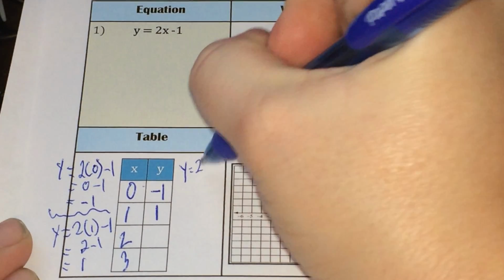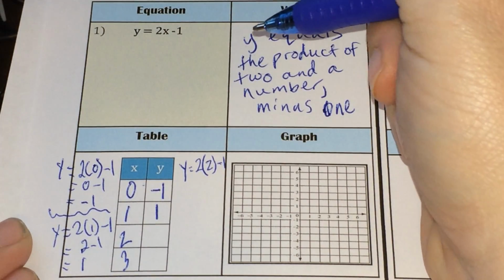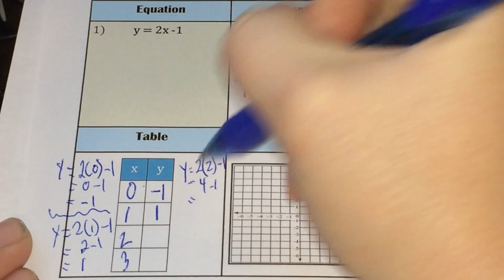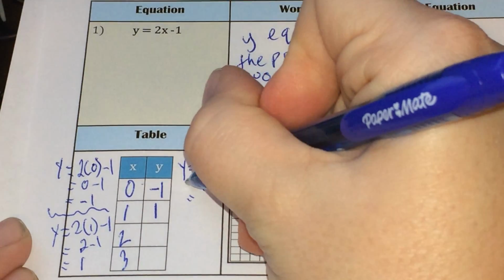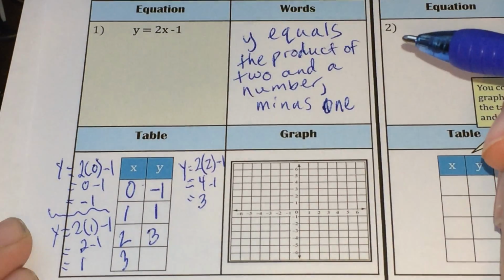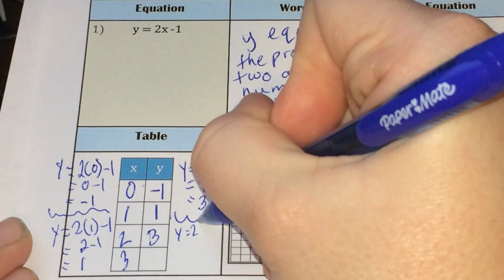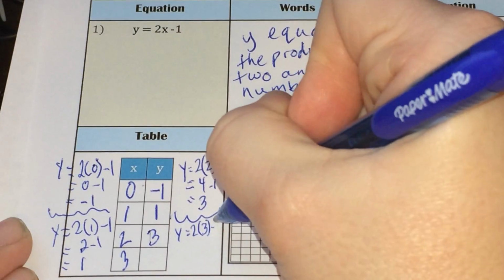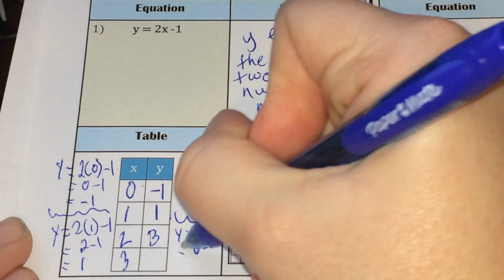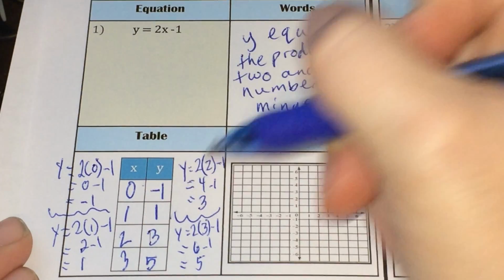Next, we're going to plug in 2. Y equals 2 times 2 minus 1. This is a times 2 minus 1 pattern. 2 times 2 is 4. 4 minus 1 is 3. So when we plug in 2, our output is 3. And last one, y equals 2 times 3 minus 1. 2 times 3 is 6. 6 minus 1 is 5. So when we plug in 3, our output is 5.